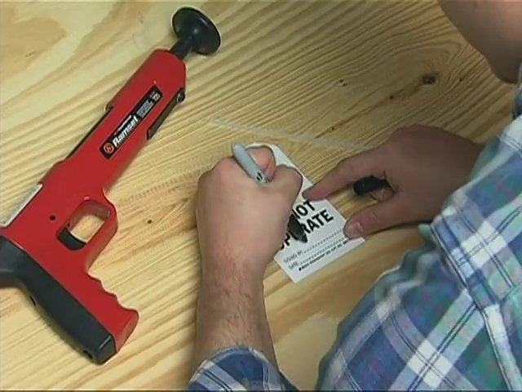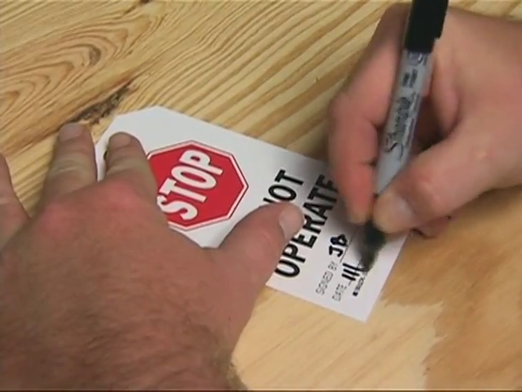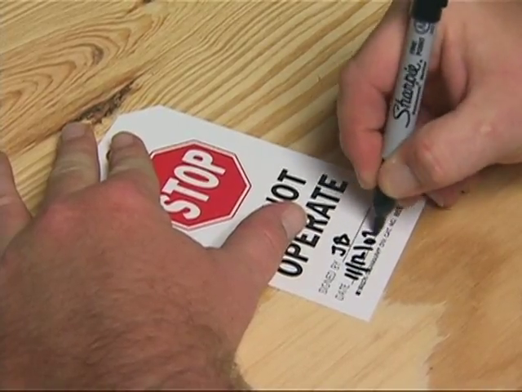Never use a damaged or malfunctioning tool. Damaged tools should be taken out of use until properly repaired or destroyed and discarded.